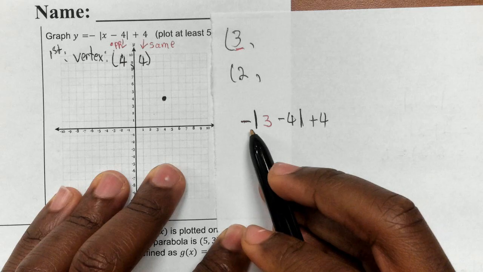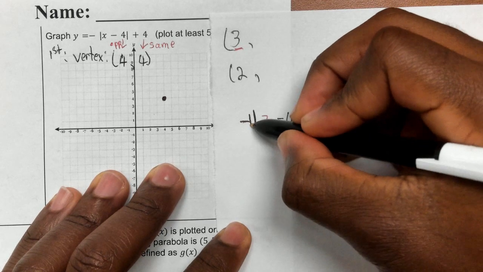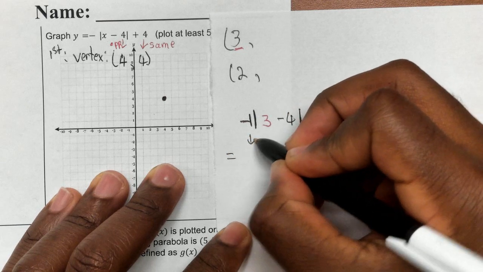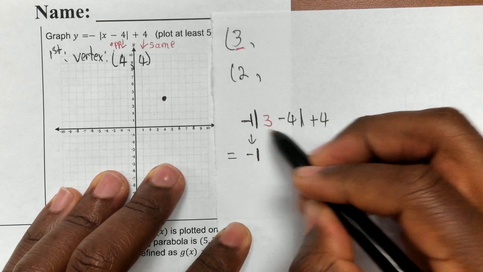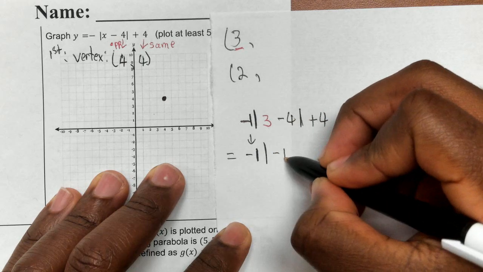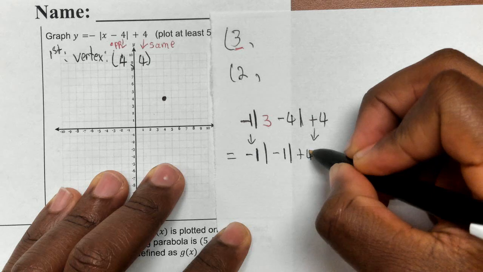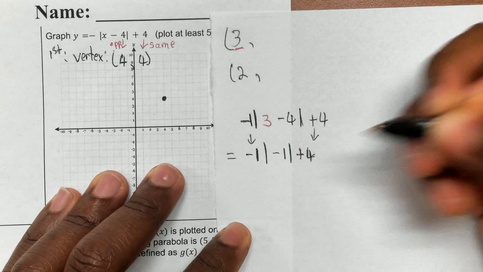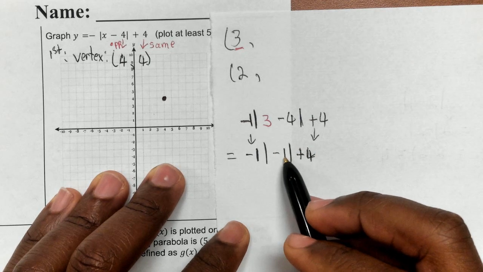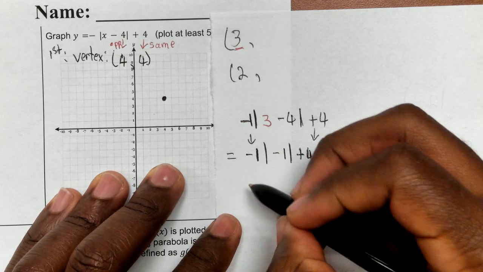In front of this absolute value is technically a negative how much? 1, all right? And that negative 1, I'm going to bring it down. I'm going to calculate inside of the absolute value. 3 minus 4 is negative 1. Bring down this positive 4 that's on the outside because, again, it's not inside of the absolute value. We have to calculate inside of the absolute value first, just like when you do PEMDAS, okay?